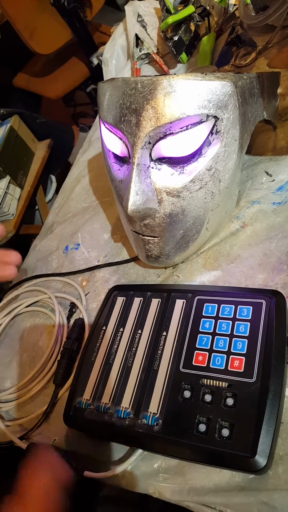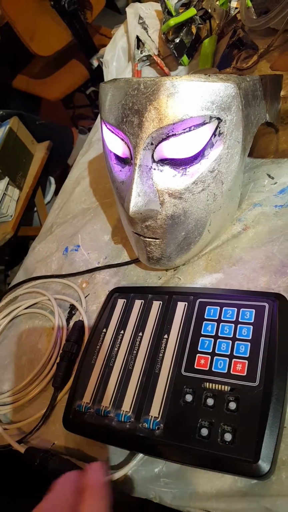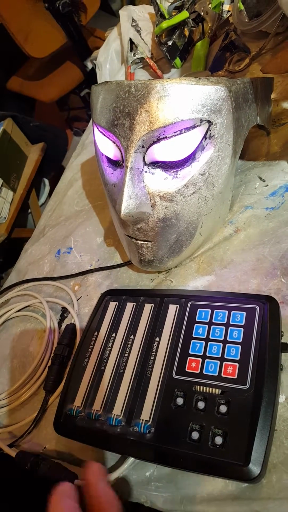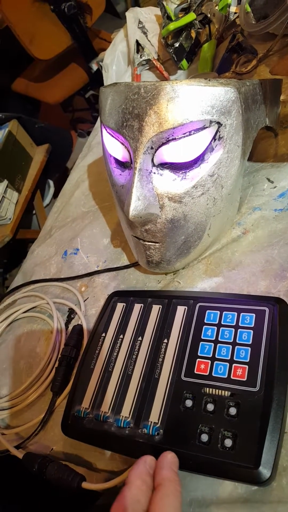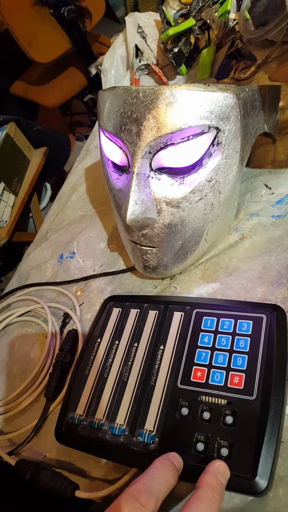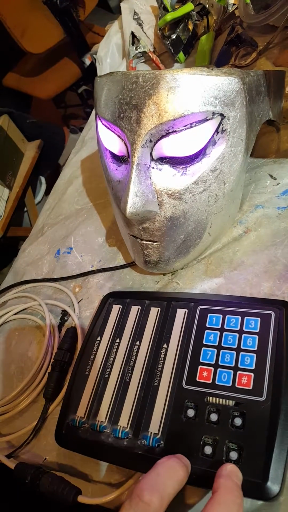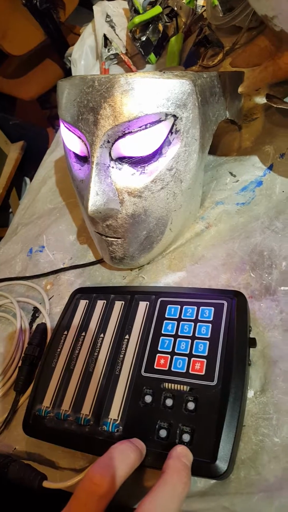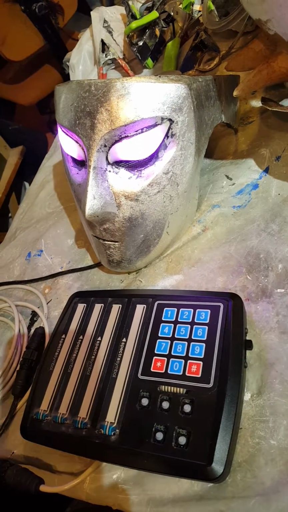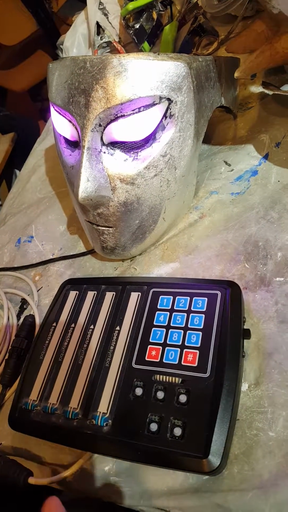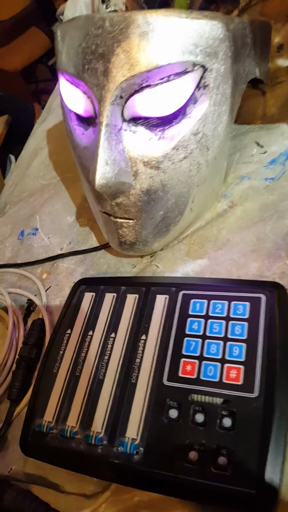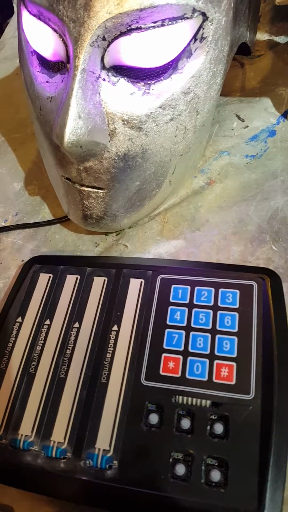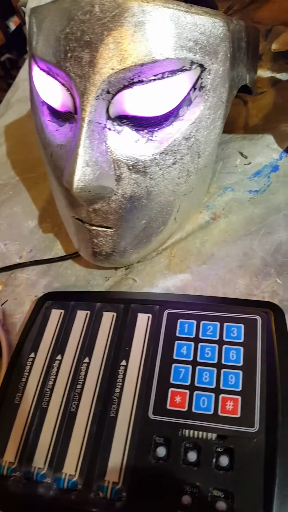Okay, so that gives you an overview of the function buttons for fade, for strobe, random colors, and enabling and disabling the individual eyes. If you want to recall anything from memory, we're at 4:35. Okay. Let's do this in a next video. Okay.